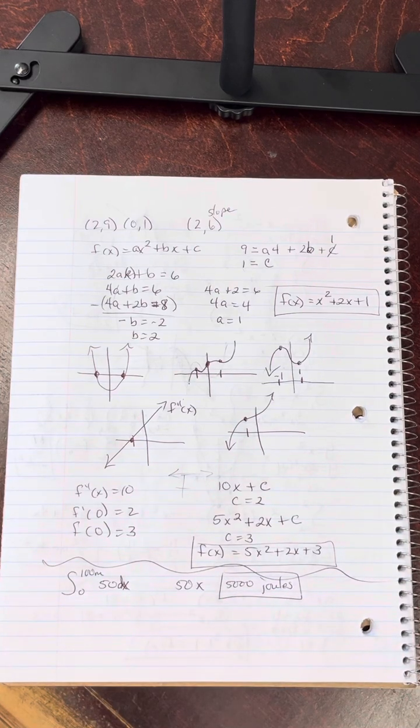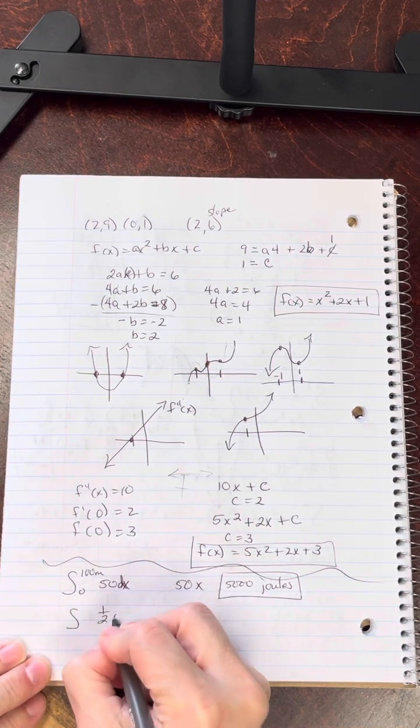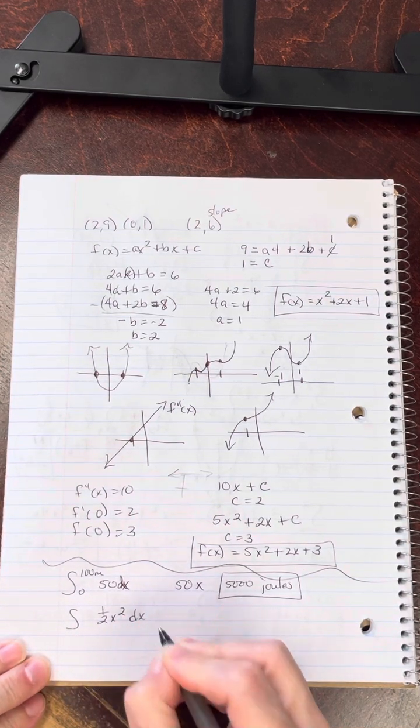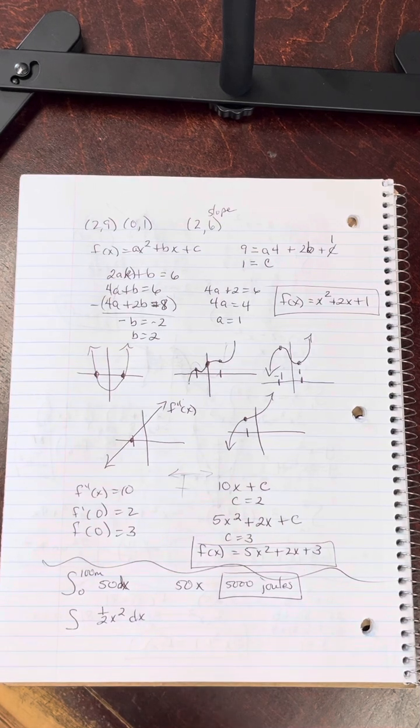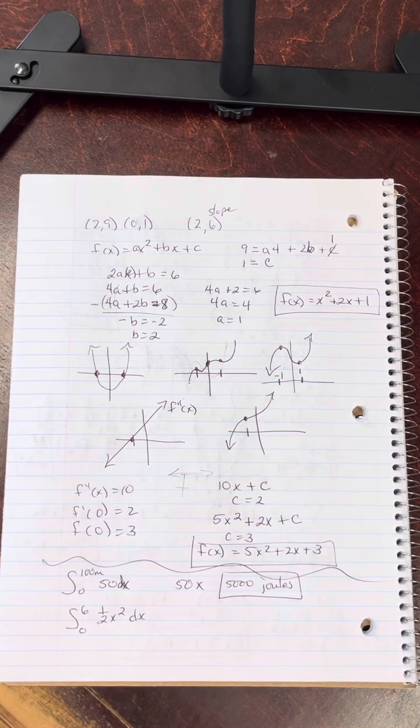Example 2. A variable force, F equals 1/2 x squared. So I know I'm going to be integrating the 1/2 x squared with the dx. It is applied to an object to move it 6 meters, so in other words, go from 0 to 6. So there's my boundaries, 0 to 6. What is the work done by the force?